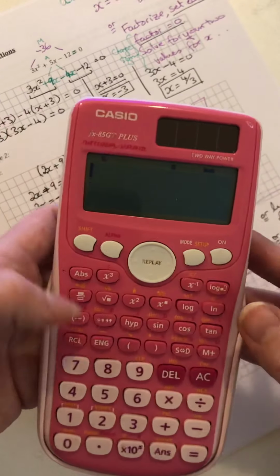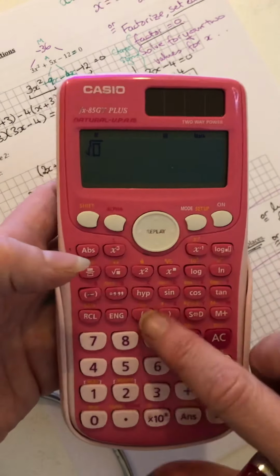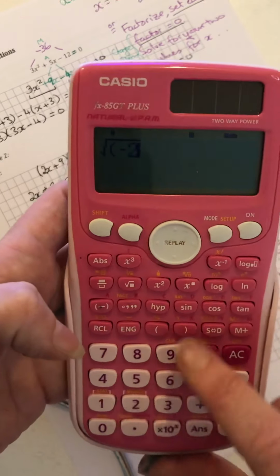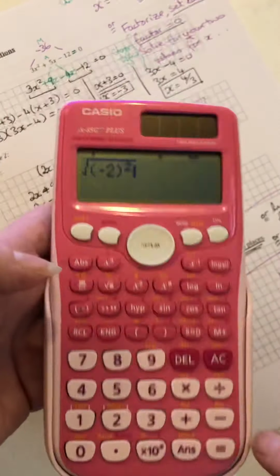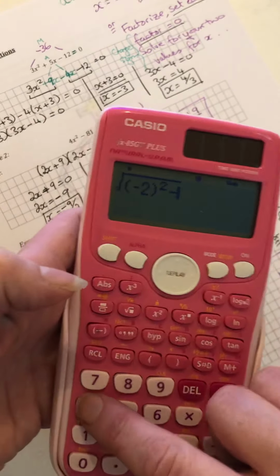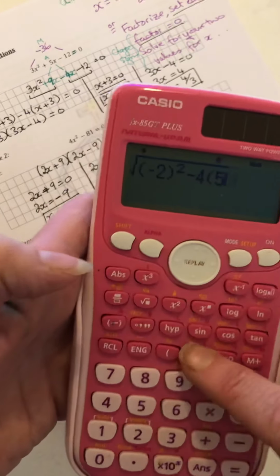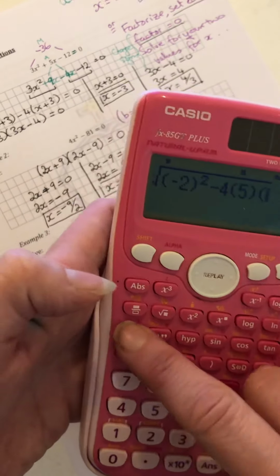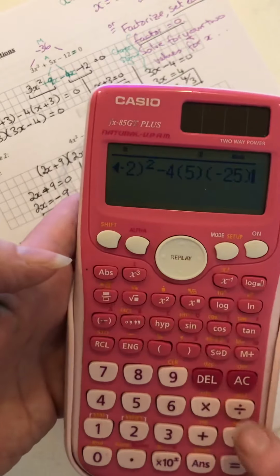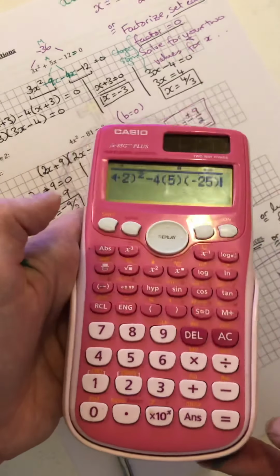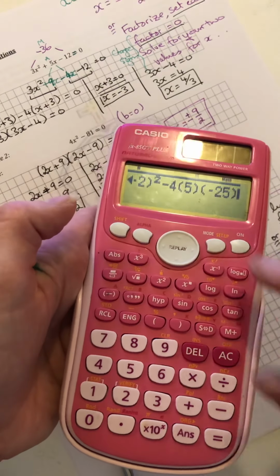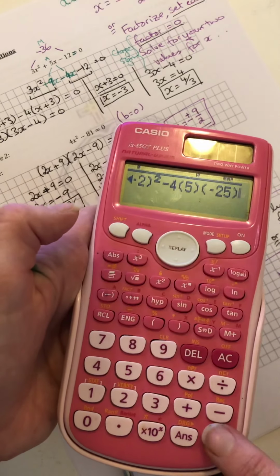So into my calculator I type the square root, including my brackets, -2 squared minus 4 bracket 5 bracket -25. The signs are really important. If you get an error when you press go on this, it means you've made a mistake typing in your signs or your brackets.